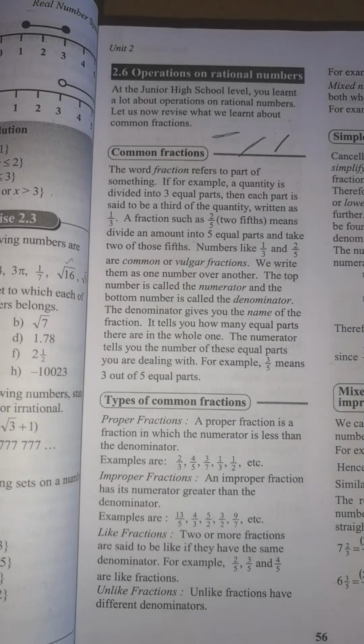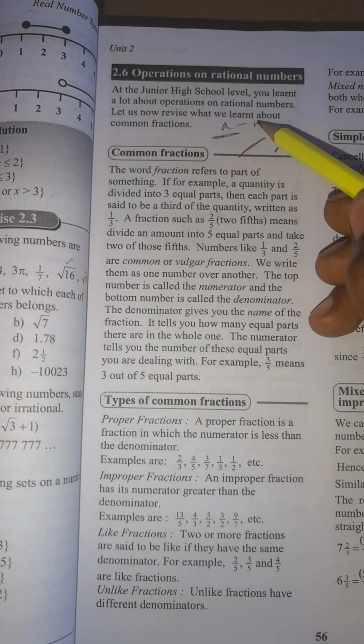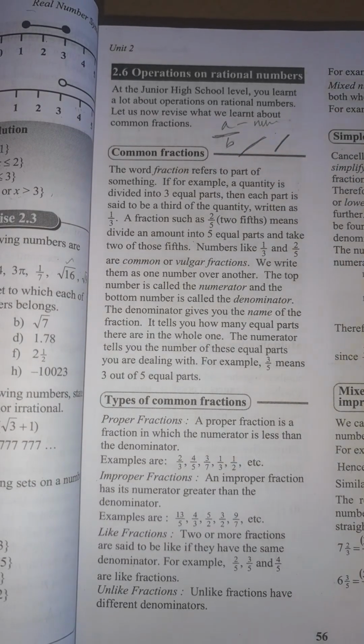The top number is called the numerator, and the number below is called the denominator. The numerator or denominator can be bigger, and the other one smaller, and vice versa. But the name will depend on the value the numerator holds. Now we have many subtypes of common fractions. Let's see what these are.